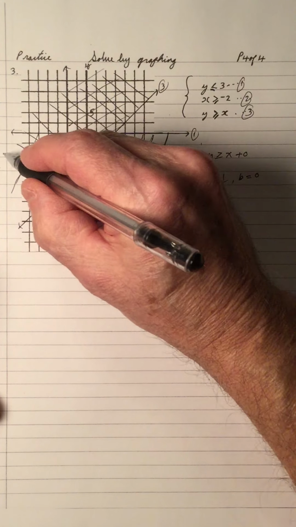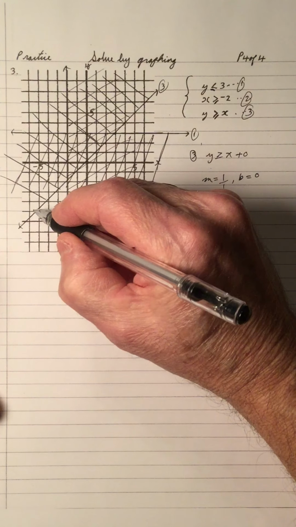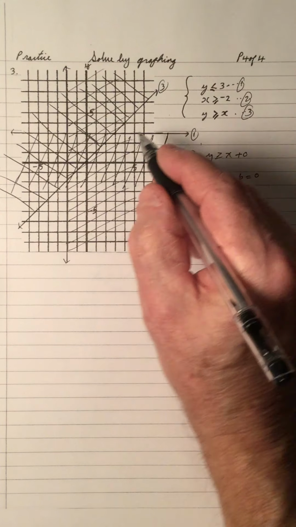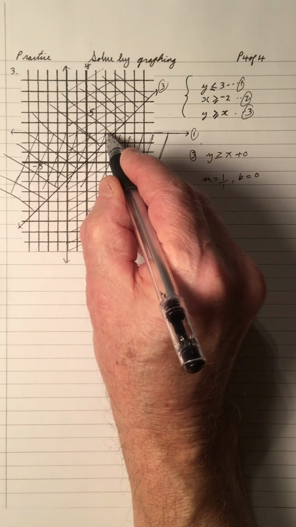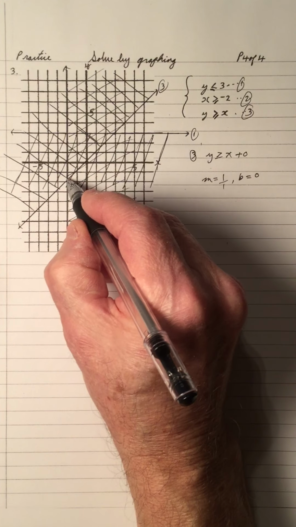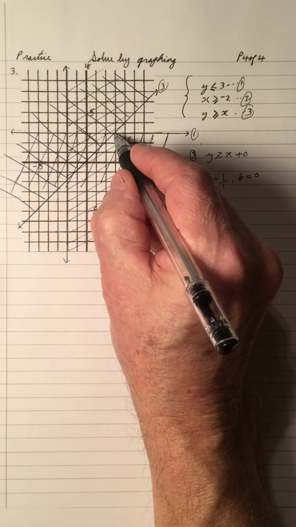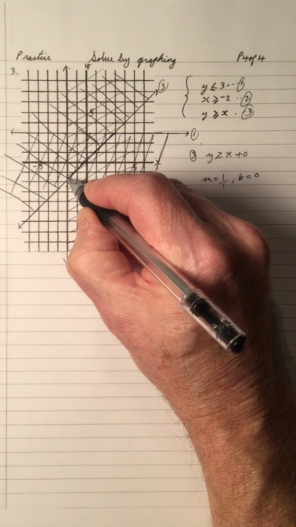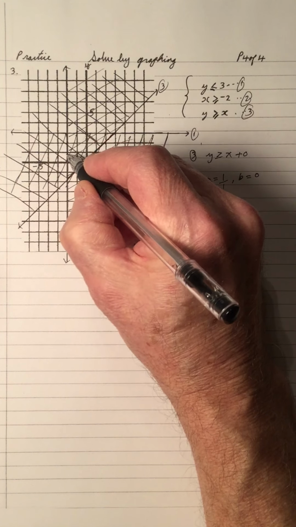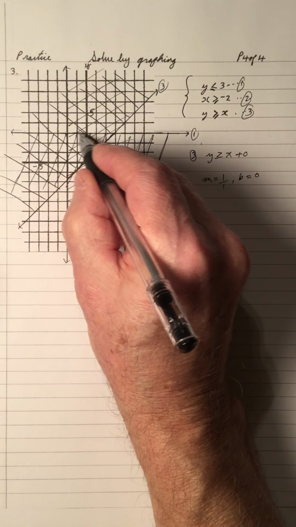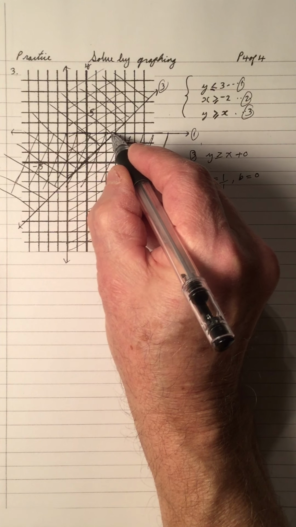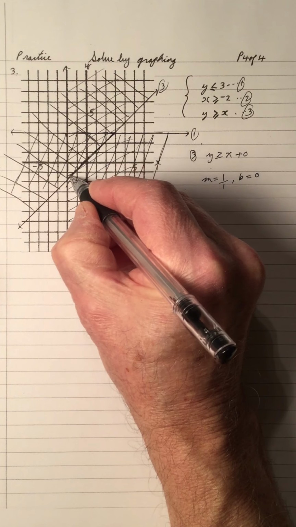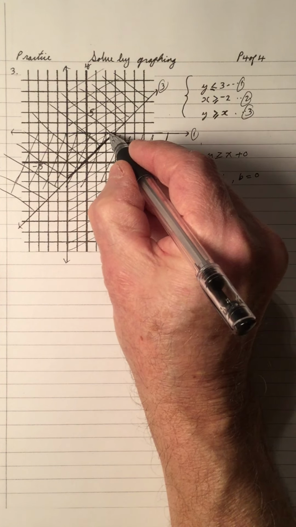So what set of points is in all of these? Well, remember, we're below this one, we're to the right of this one, and we're above this one. So the solution is all the points on this line, all the points on this line, all the points on this part right here, what I'm trying to make dark.